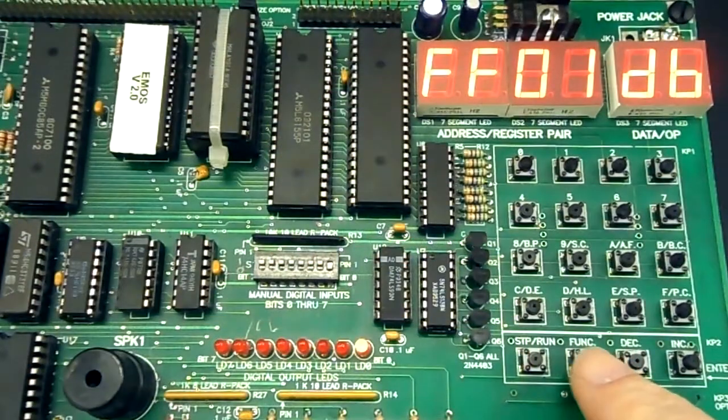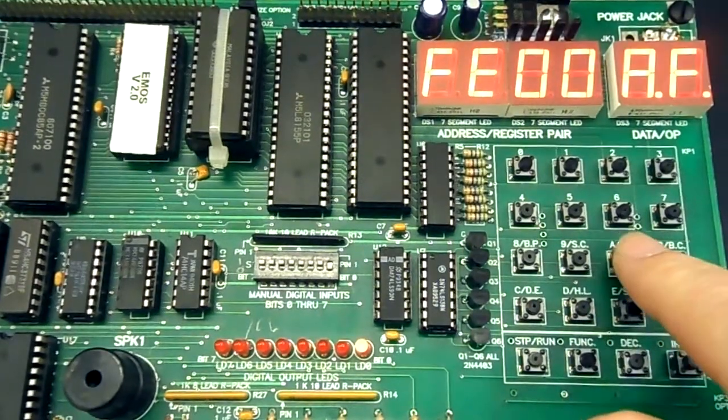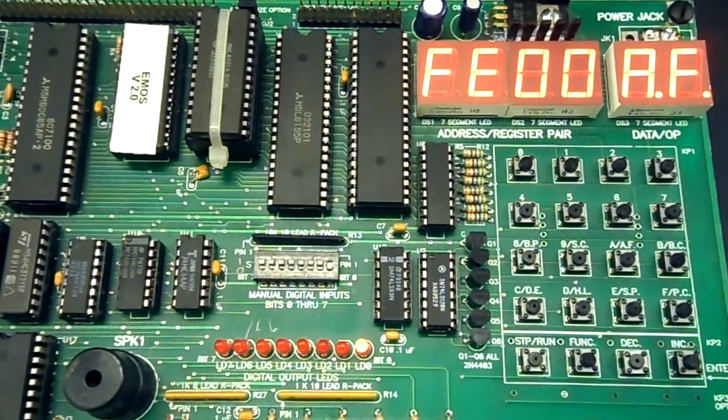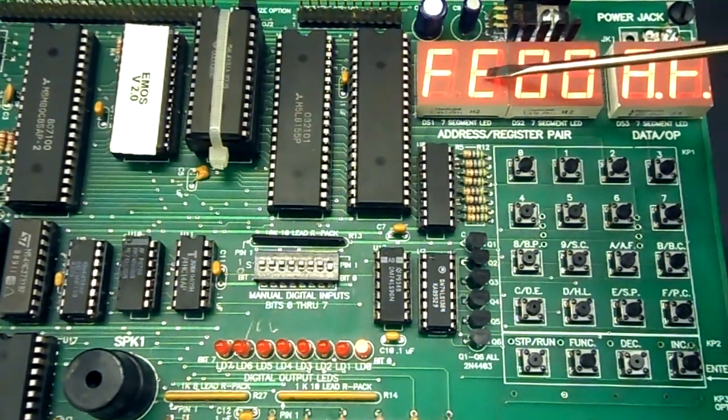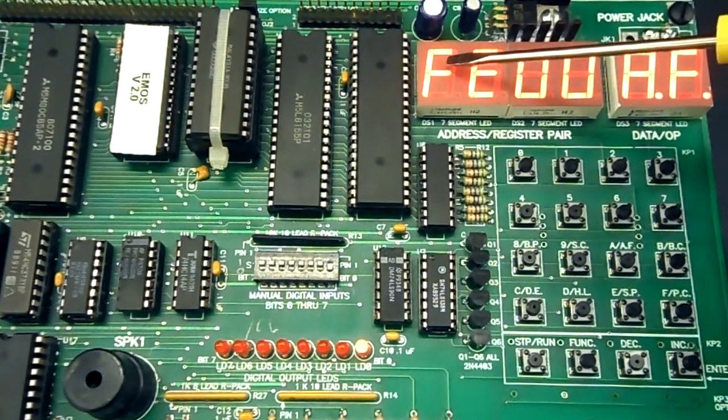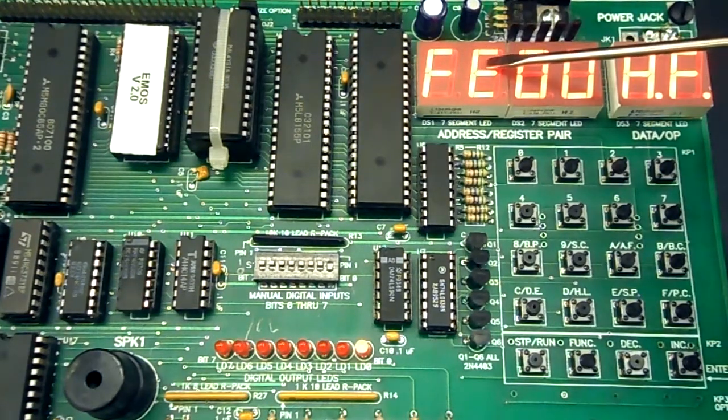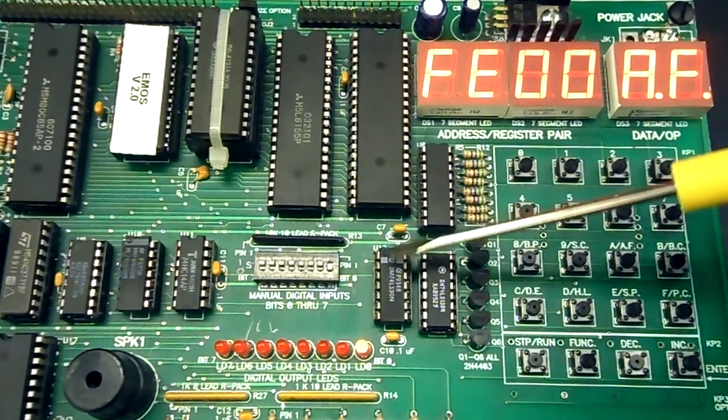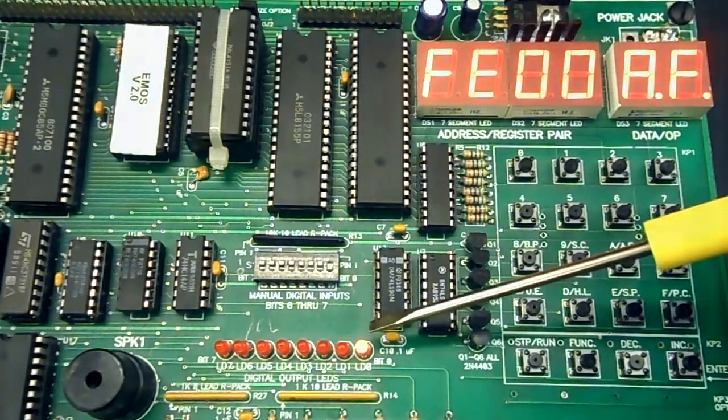So if I examine what's in the A register, you'll notice the contents of the A register is FE. F is 1, 1, 1, 1, and E is 1, 1, 1, 0. So that last bit, being 0, actually turns the LED on.